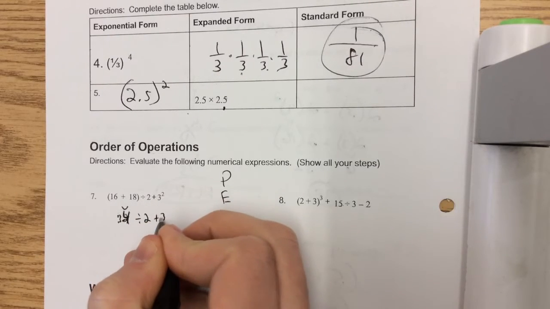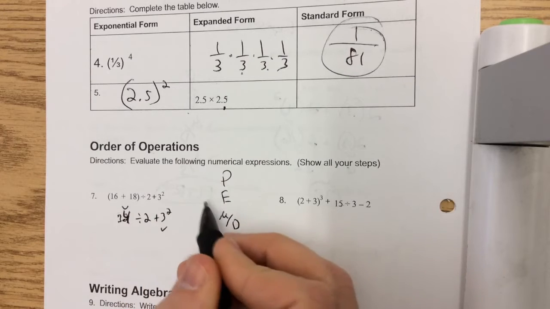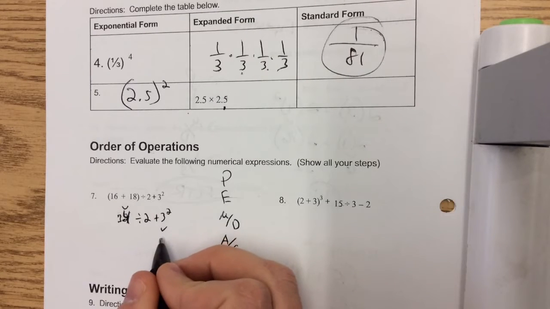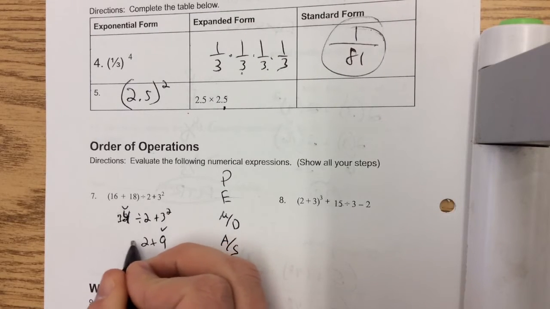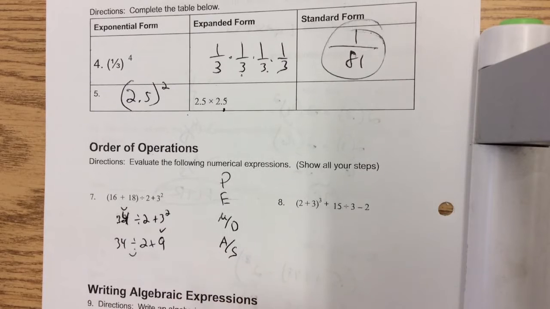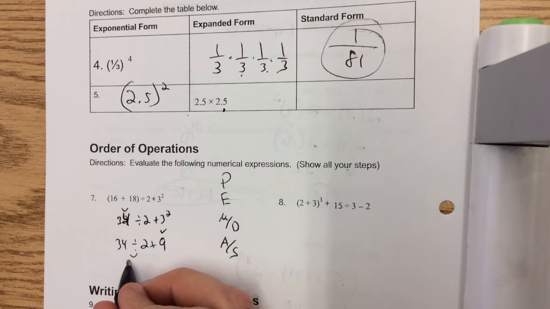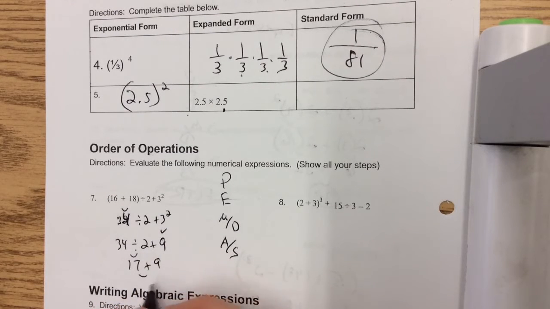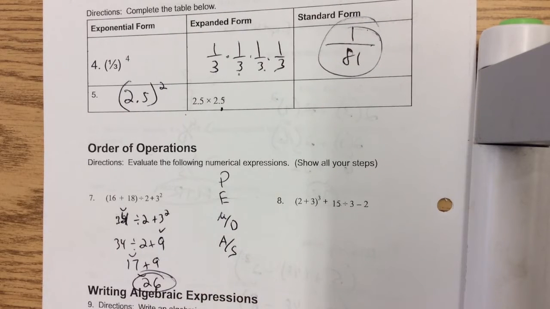Divided by 2 plus 3 squared. Remember, exponents are next. Make sure you clear the exponents. Okay, 3 squared is 9. And then remember to work left to right. 34 divided by 2. What's half of 34? Well, half of 34 is going to be 17. Plus 9, the answer is going to be 26. So again, not a lot of time if you really are practicing and focusing on what we're doing.